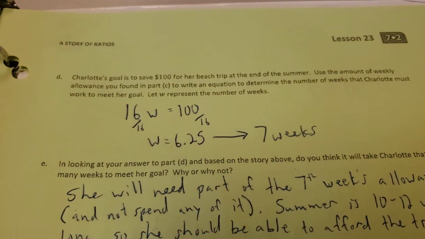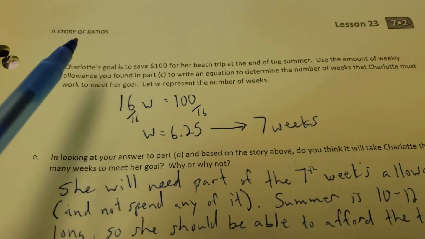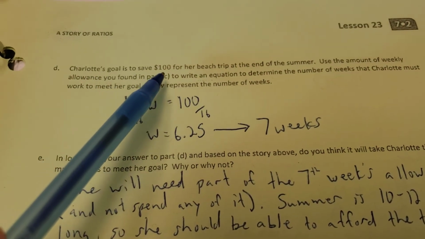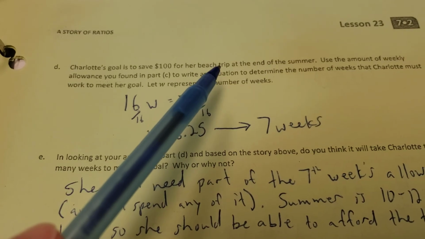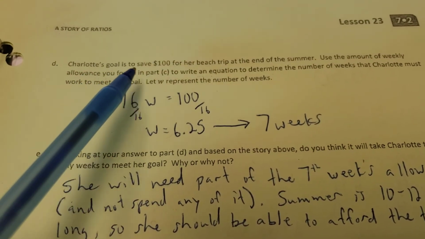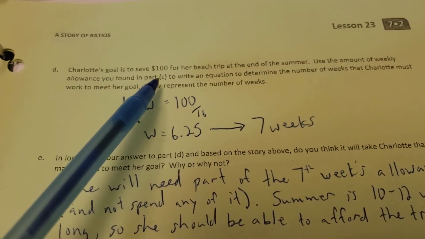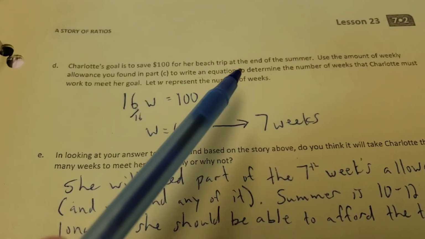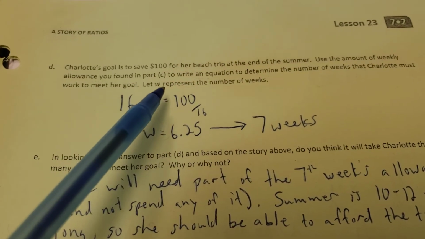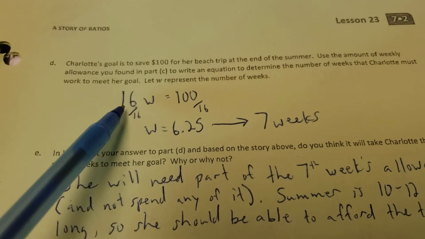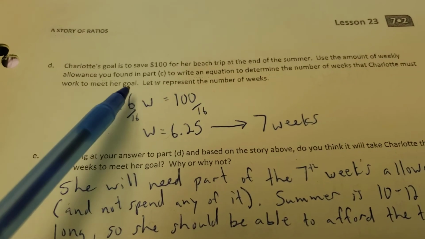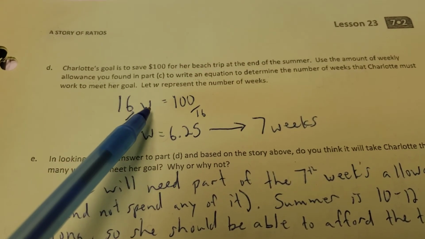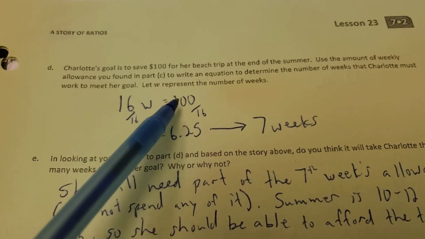So over here in part D, they got another little part for us. It says Charlotte's goal is to save $100 for her beach trip at the end of the summer. Use the amount of weekly allowance you found in part C, the $16 that we just found, to write an equation to determine the number of weeks Charlotte must work to meet her goal. Let W represent the number of weeks. Well, if she's making $16 a week, times however many weeks she's going to save for, trying to get to that 100, let's find out how long it takes.